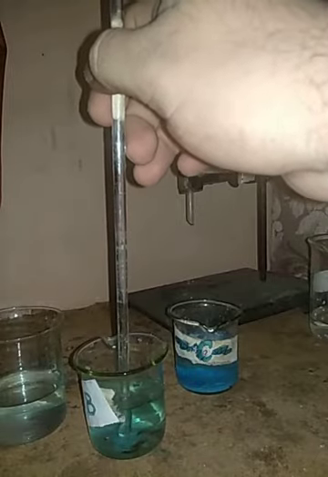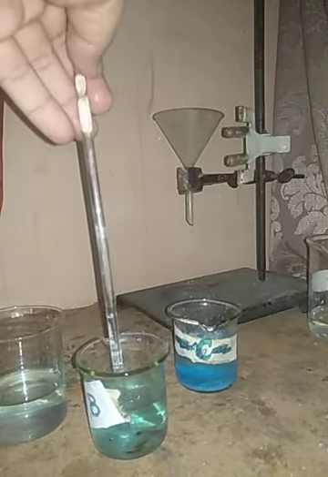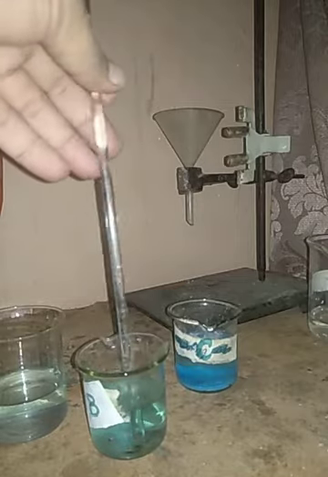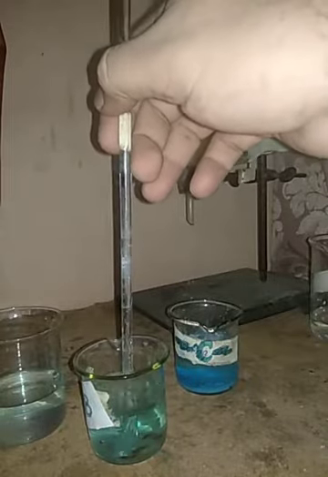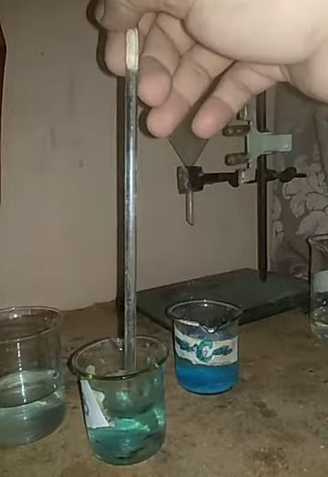Now I have the other beaker B. In this beaker B I have added a spatula full of copper sulfate that I am going to mix. You can see the solution has got a little more color. The solution is more blue, and here we again have our solution ready. See, we have our beaker A and beaker B ready for us.